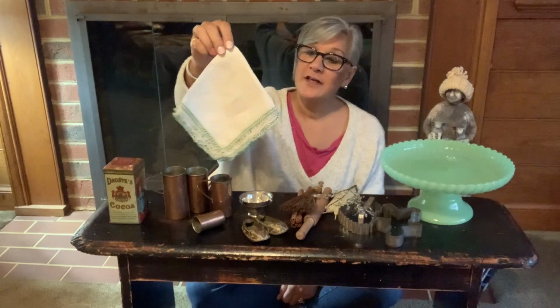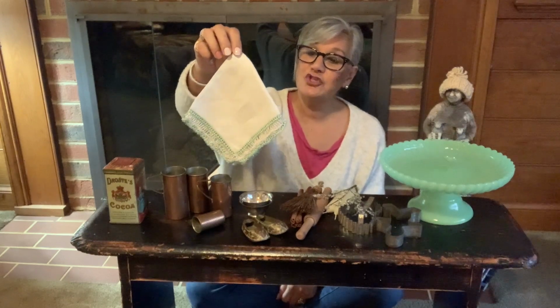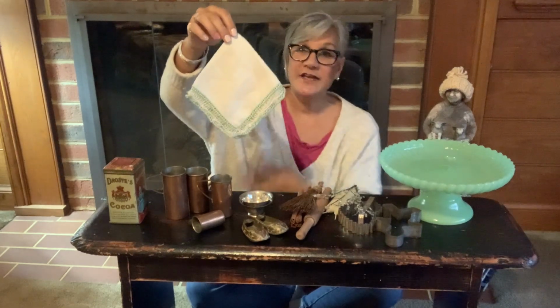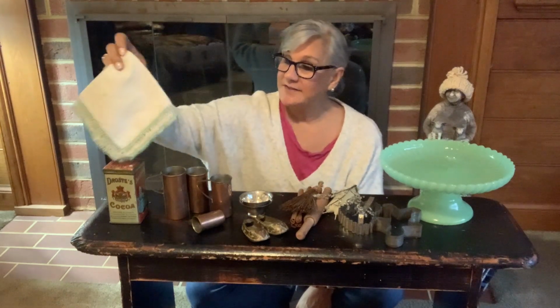And I have a handkerchief that is crocheted beautifully on the edges with a pretty green color that my grandmother made. So if you look at these things and we're talking about our color scheme, I think I've chosen things that the color scheme all fits.